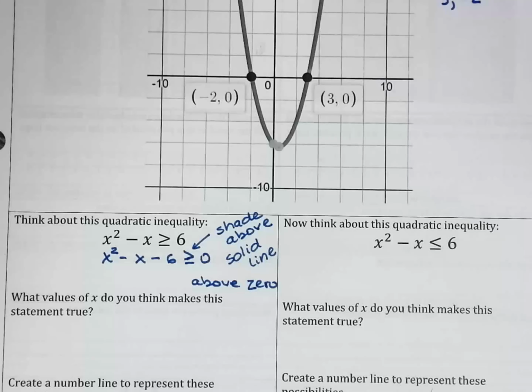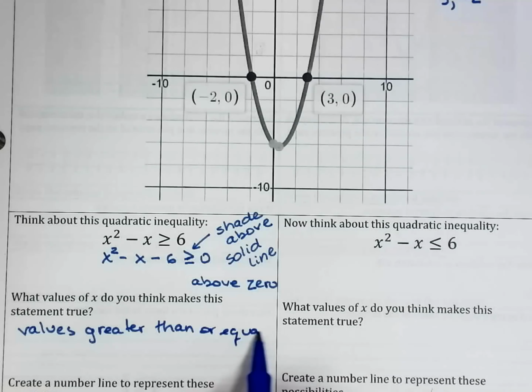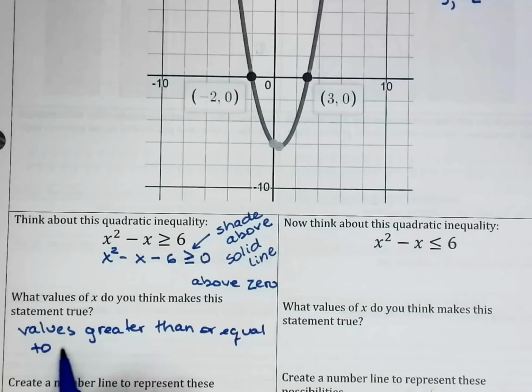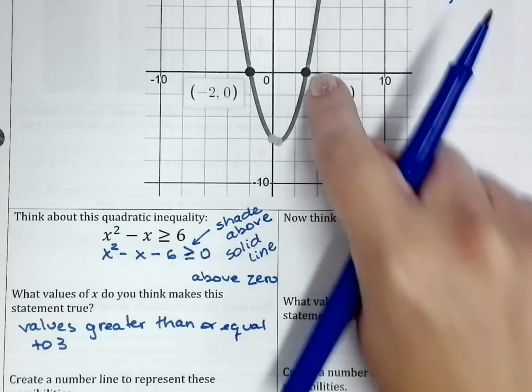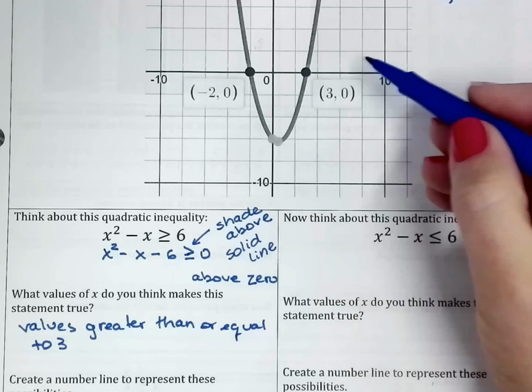Okay. So at what values of x do you think makes this statement true? Well, values greater than or equal to 3, because I'm looking at that graph right there. So I have 3 right here.